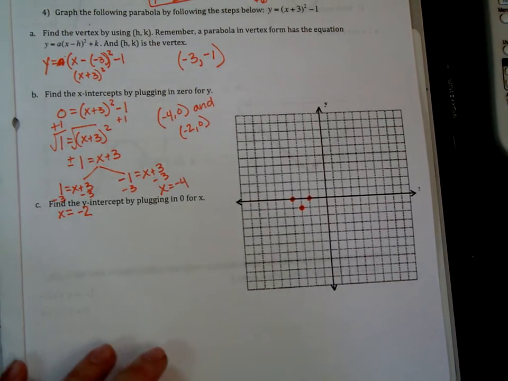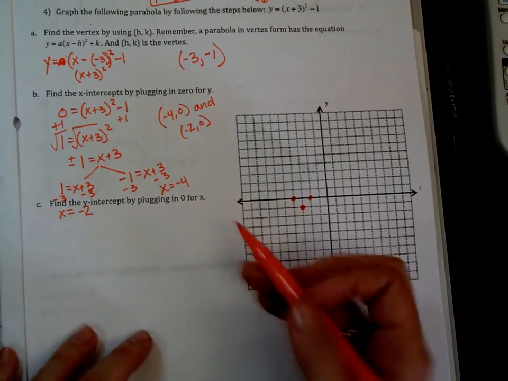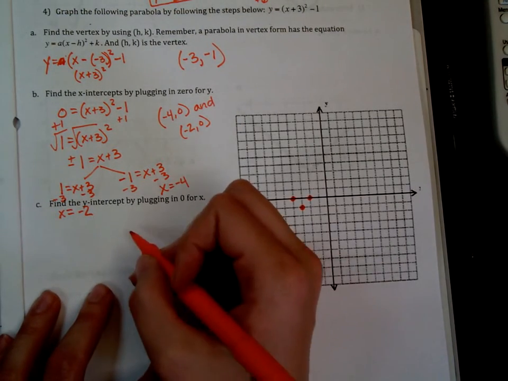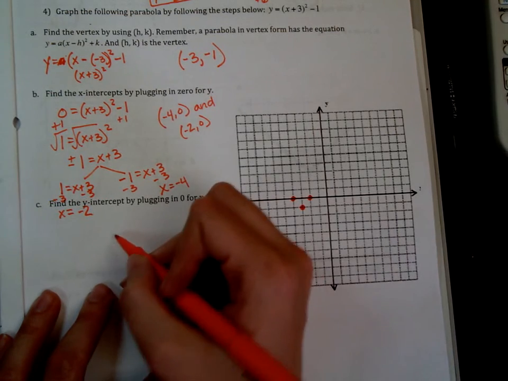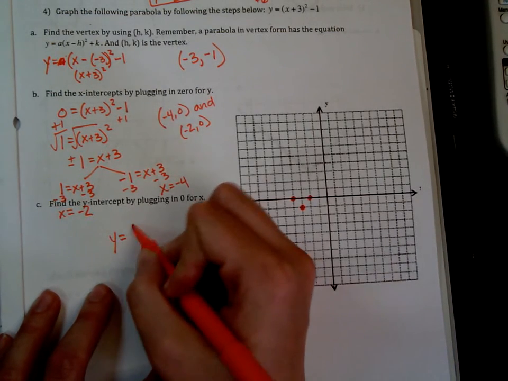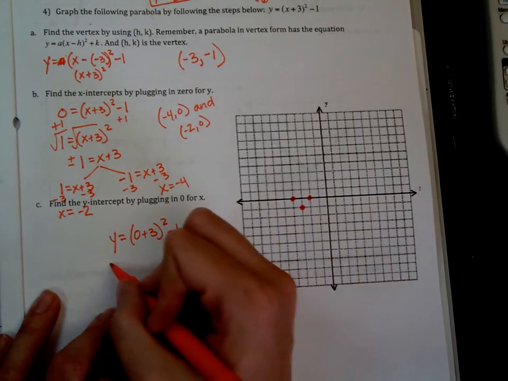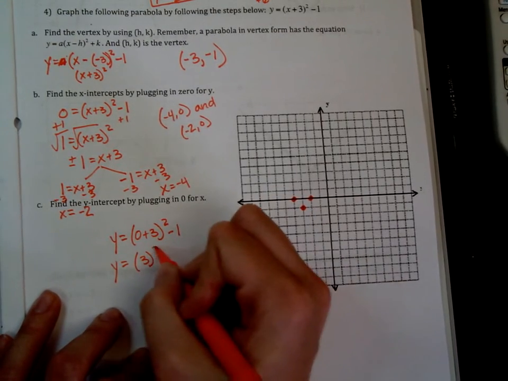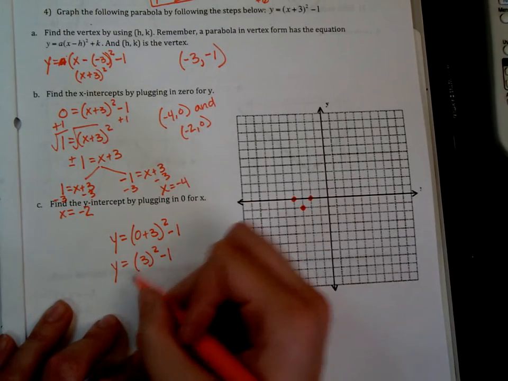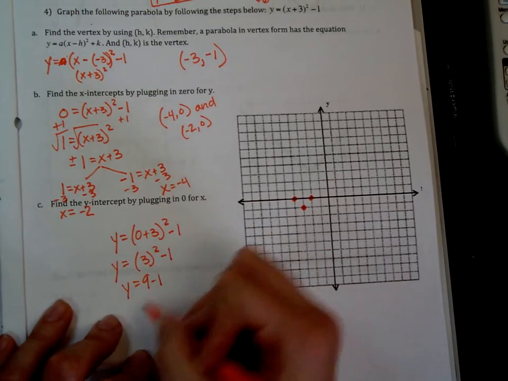Find the y-intercept by plugging in 0 for x. So the y-intercept would be y equals 0 plus 3 squared minus 1. That would be 3 squared minus 1. 3 squared is 9. 9 minus 1 is 8.